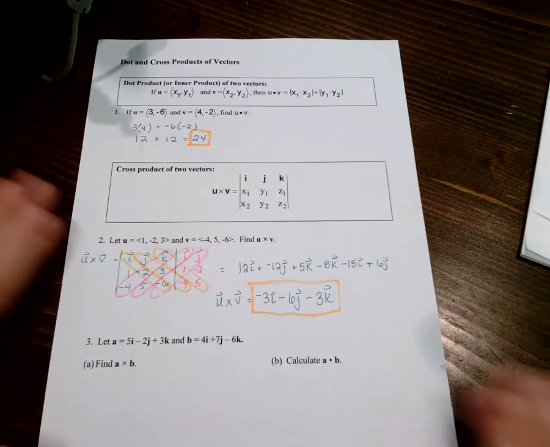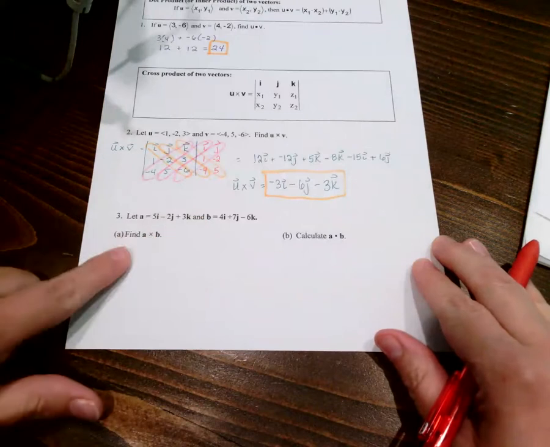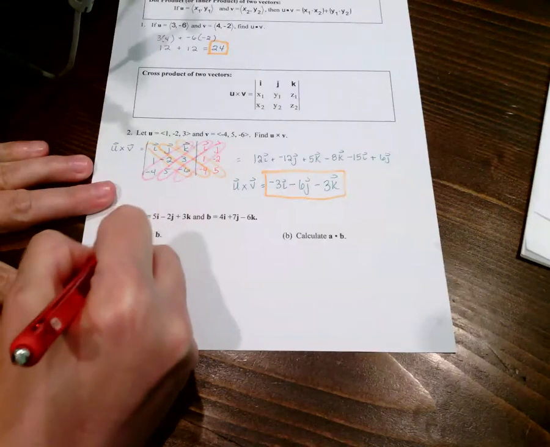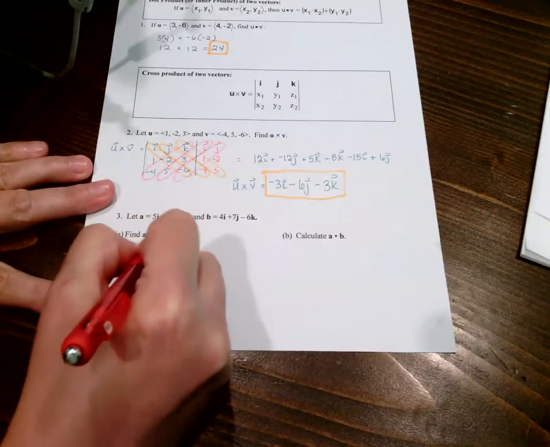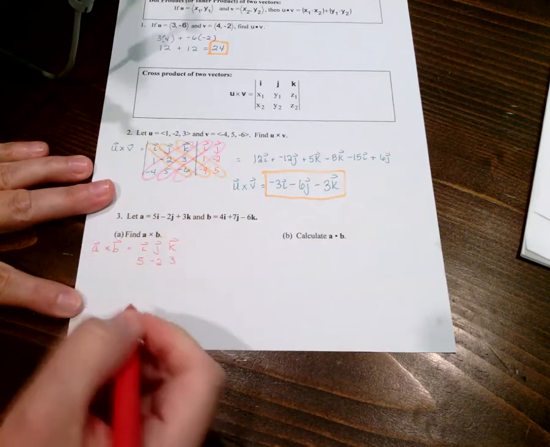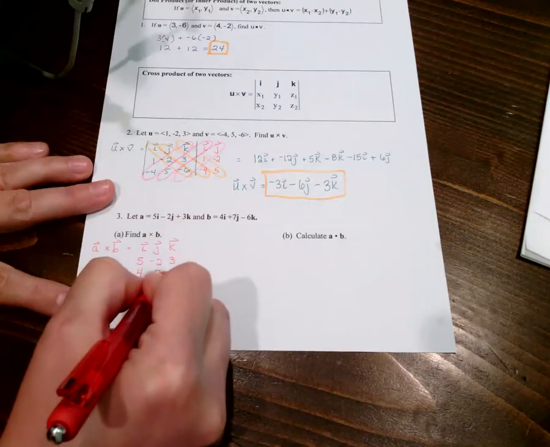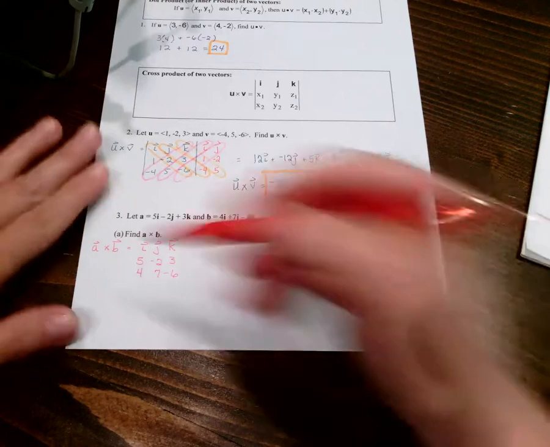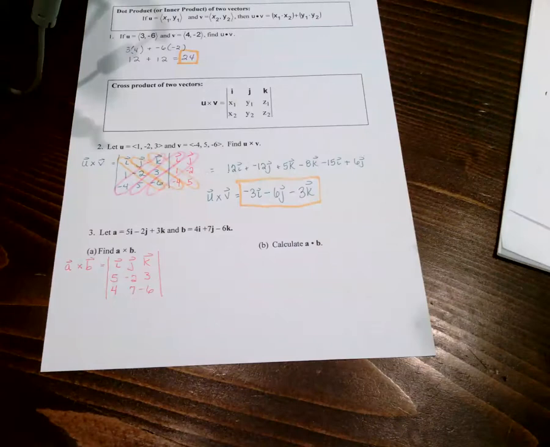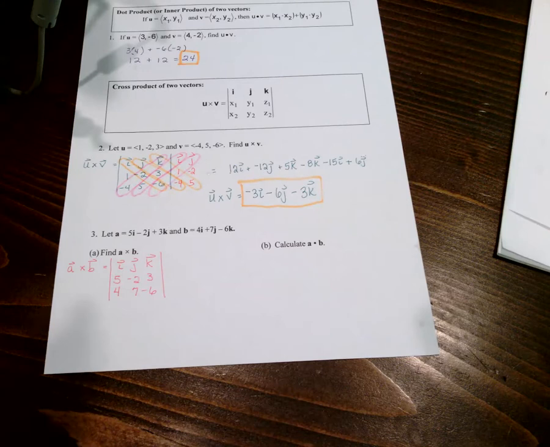Now let's put that all together in example 3 here, where I have vector A and vector B, and I'm going to find A cross B. So I'll set up my determinant. Remember, row 1 are the unit vectors, row 2 would be vector A, and row 3 would be vector B. You may ask yourself, does the order matter? The answer is yes. The cross product is not commutative. So whatever vector is listed first is in row 2, and whatever vector is listed second is in row 3.